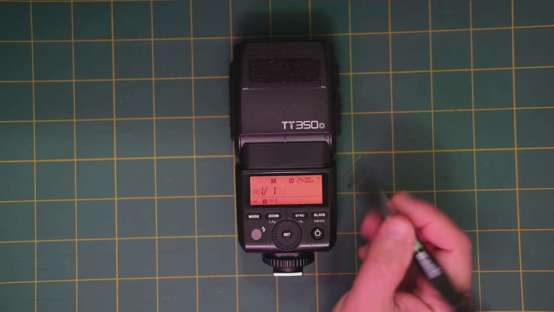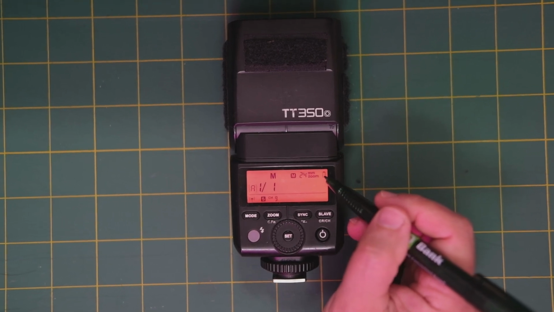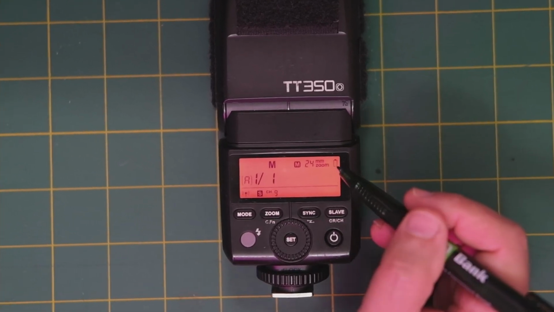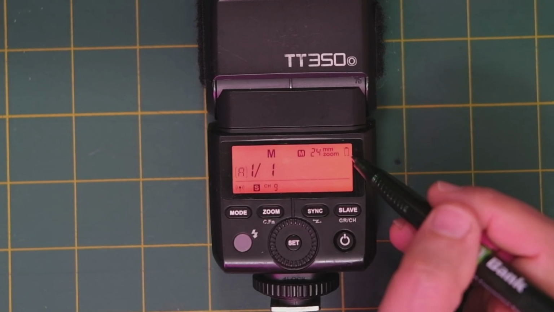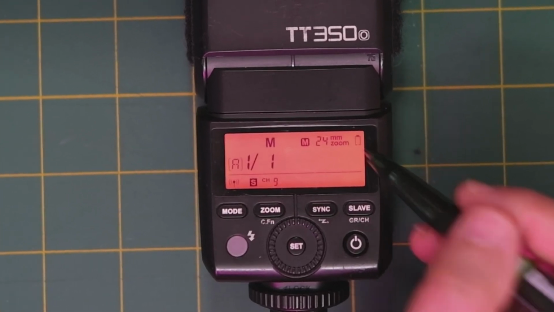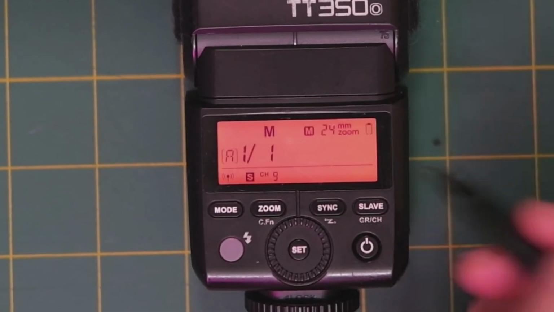It doesn't have the normal battery indicators where you have 3 bars, 2 bars, 1 bar. It simply comes on when the batteries are low. So as soon as you see this, you need to change your batteries as soon as possible. Actually, a good indication of battery life is when your recycle times are taking longer and longer before the flash fires again. When you sense that, check your battery indicator to see if it's low, and then you definitely need to change your batteries.